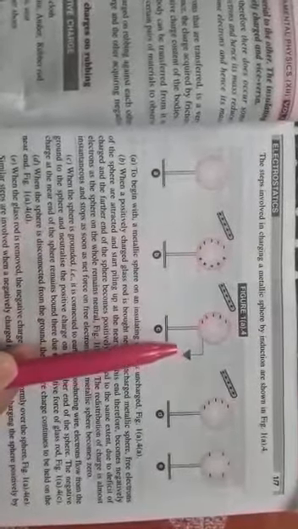Next, we have done earthing. This is the symbol of earthing. So when earthing is done, what will happen? This positive charge on the right side will flow to the earth. This negative charge on the left side of the sphere will remain at its position because the glass rod is exerting an attractive force on it.